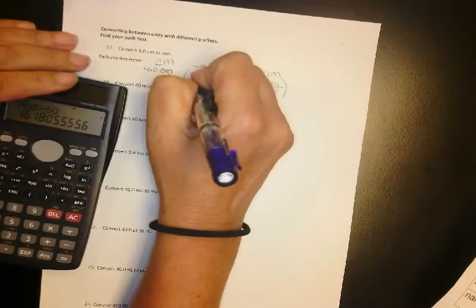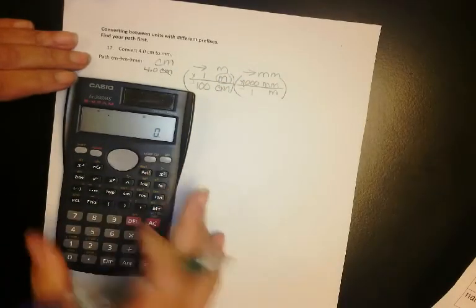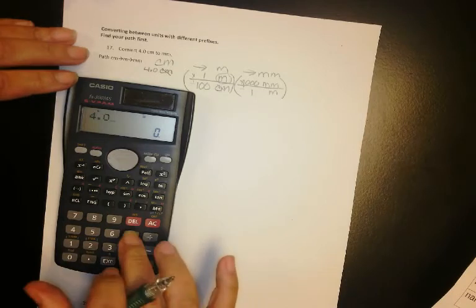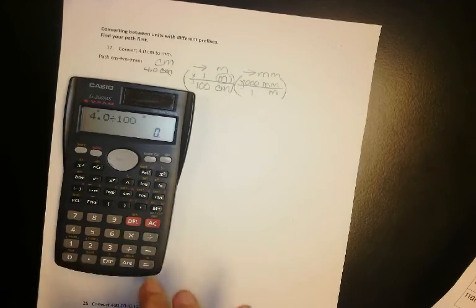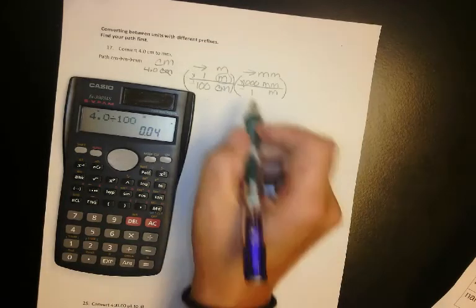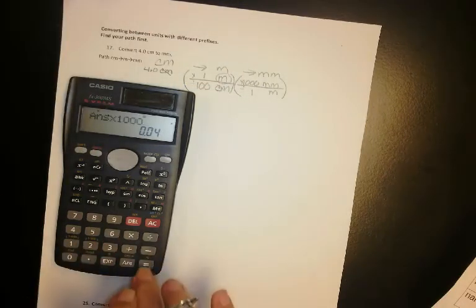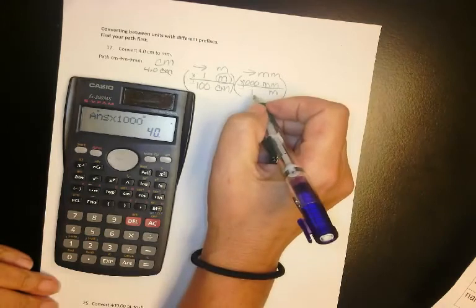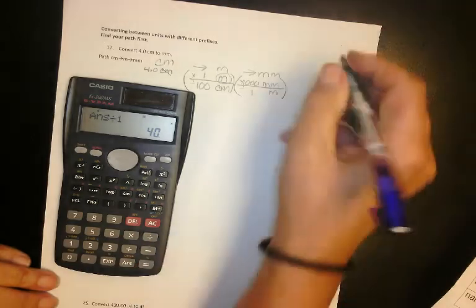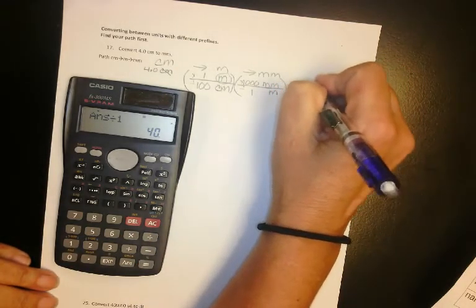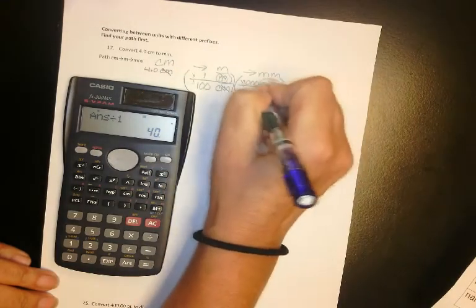So multiply, divide, hit equals between everything so your calculator doesn't mess up. 4.0 times 1, I don't have to do the times 1, it'll keep divided by 100, equals, okay, and then I'm going to times it by 1,000 equals, and then I can divide by 1 if I want to, but it's going to keep it exactly the same, and that is going to equal 40. And how do I know my units? Well, my centimeters crossed out, my meters crossed out, I'm left with millimeters.